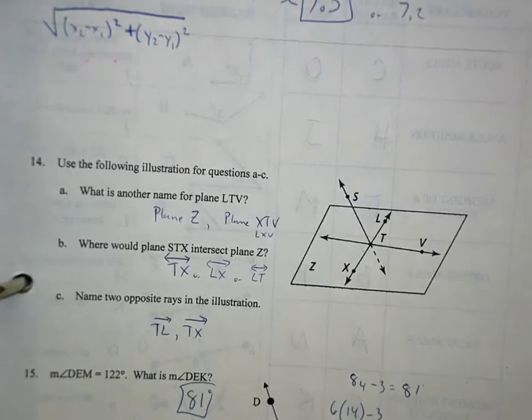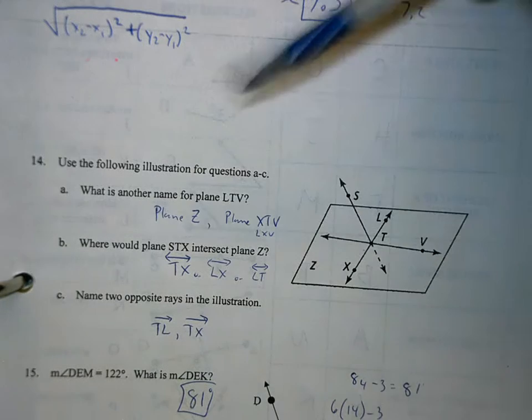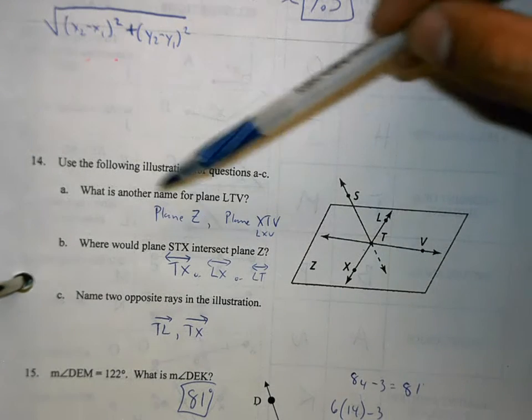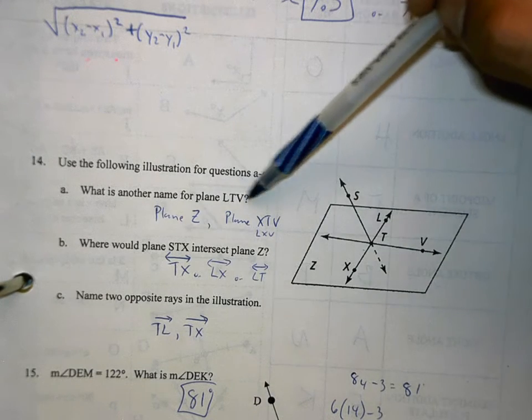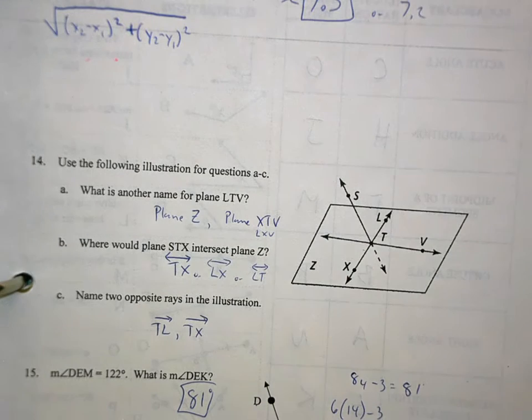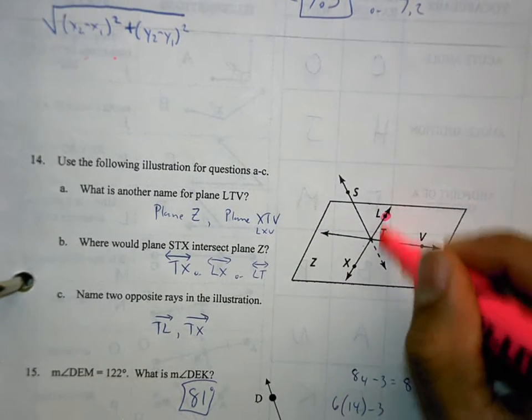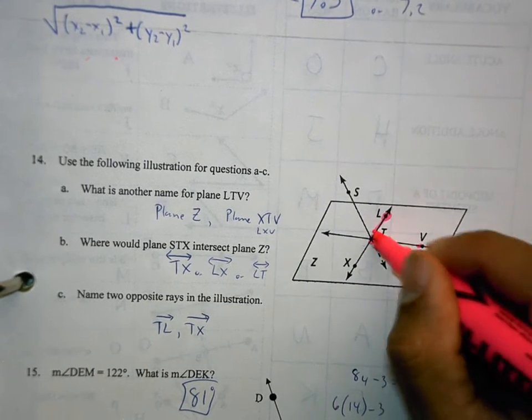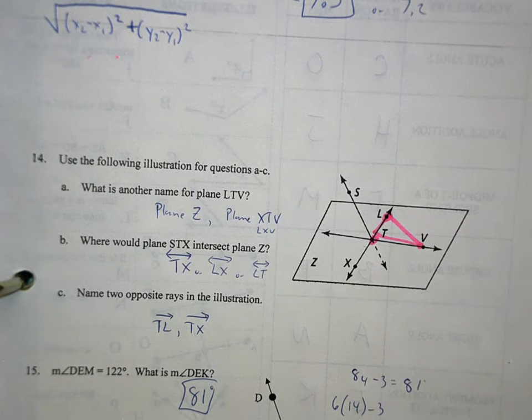Almost done. Use the following illustration. What is another name for plane LTV? Let me highlight that real quick. Here's L, here's T, here's V. Think about this plane. What's another name for it?